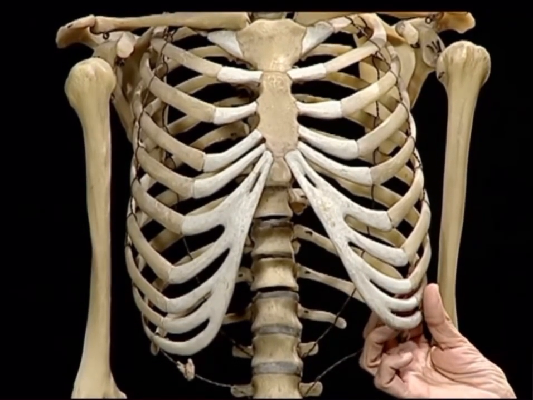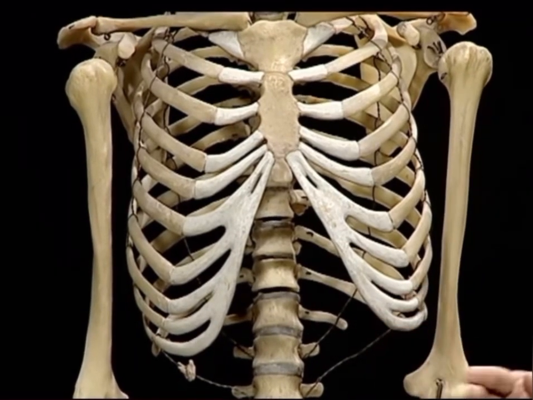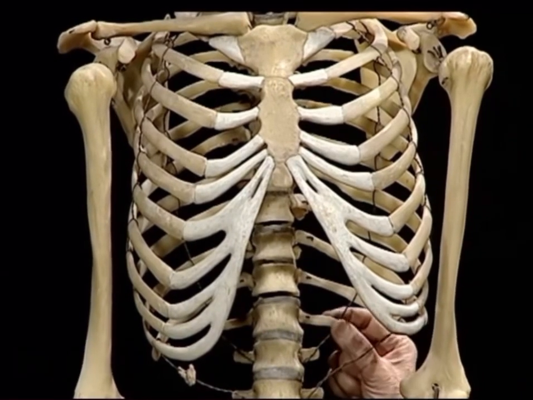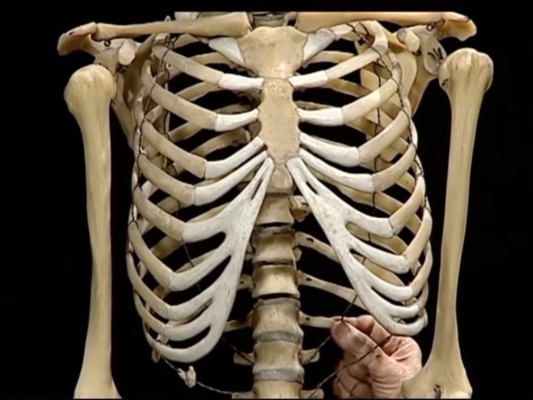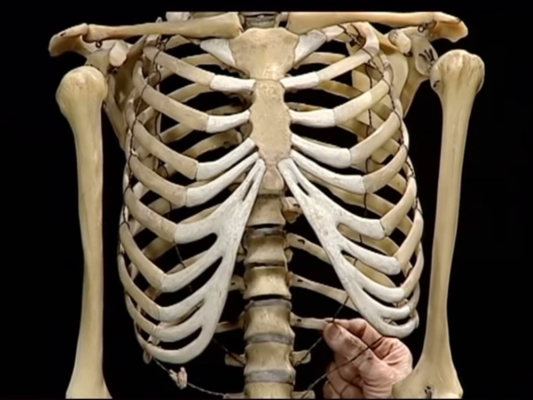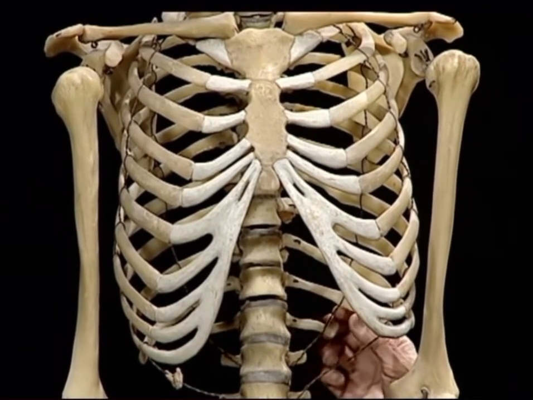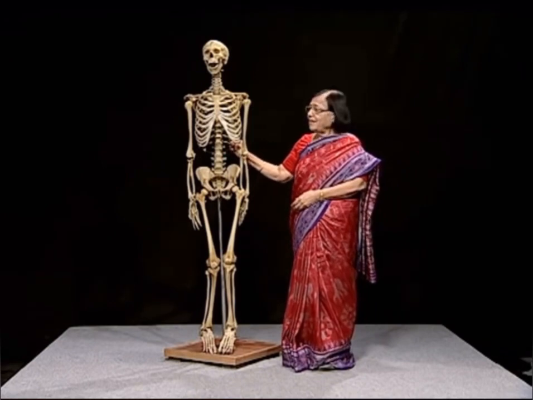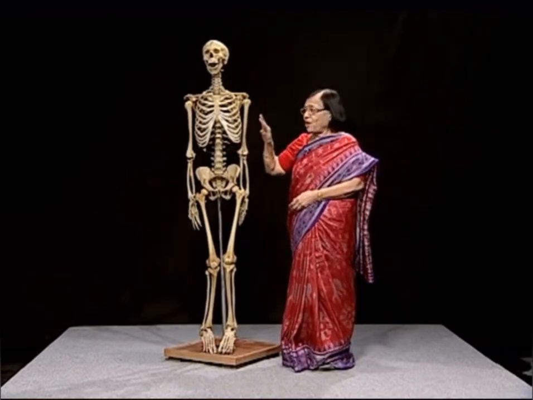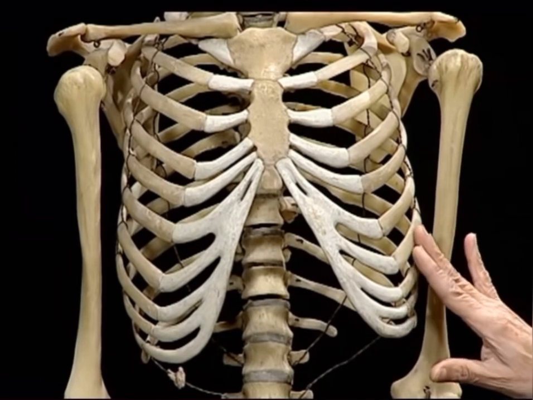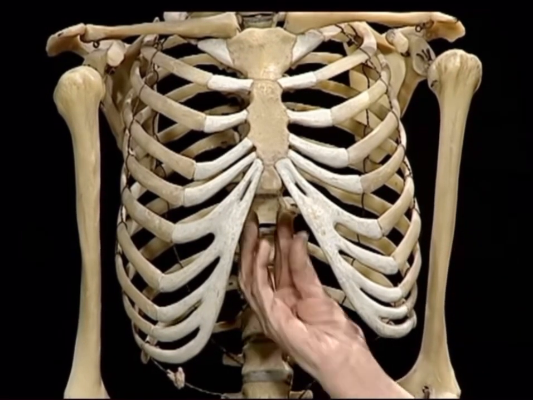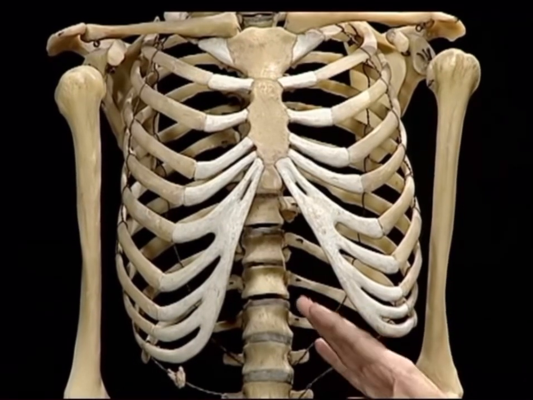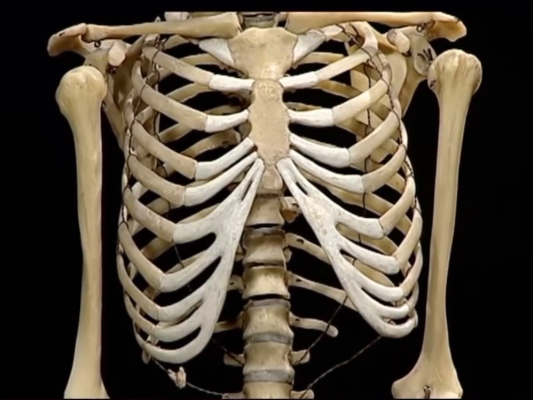After this there are 2 more pairs 11 and 12. You can see this is 11 and this is 12. These are not attached ventrally, only dorsally, and they are called floating ribs. This natural arrangement is to give a proper shape to our rib cage, because rib cage is going to lodge one heart here and two lungs here. So, it should have spacing and the shape accordingly.